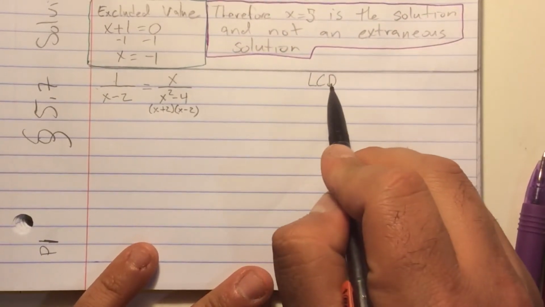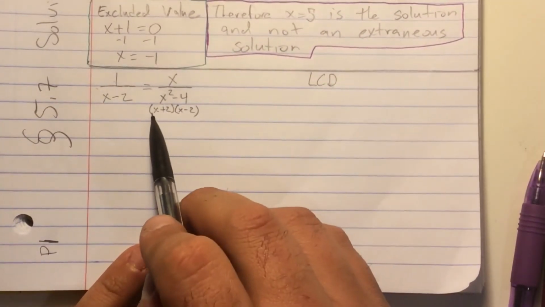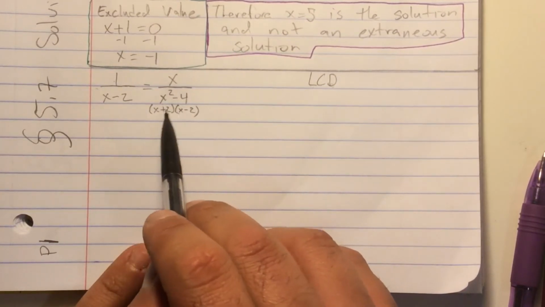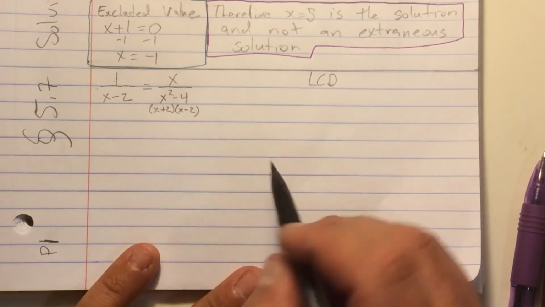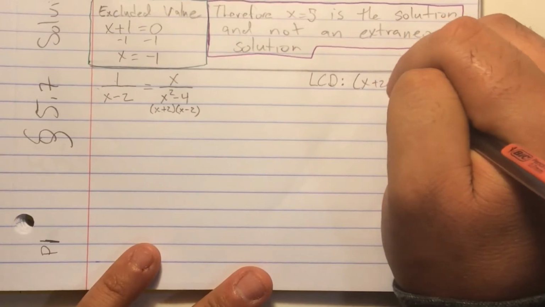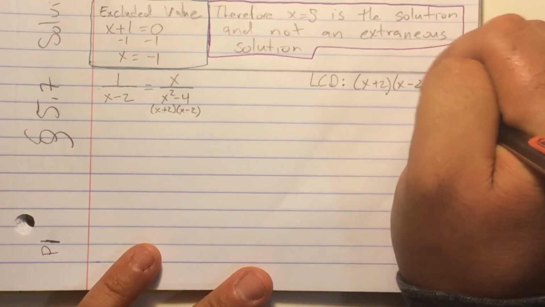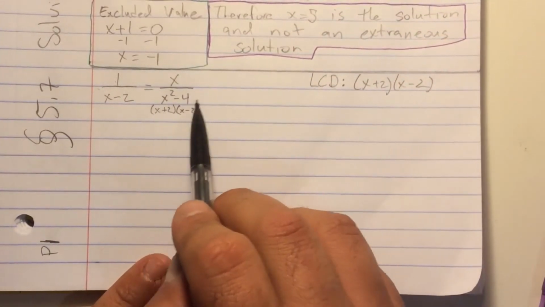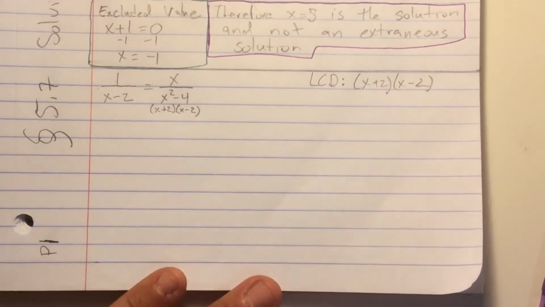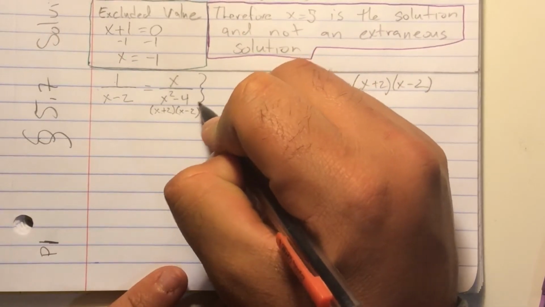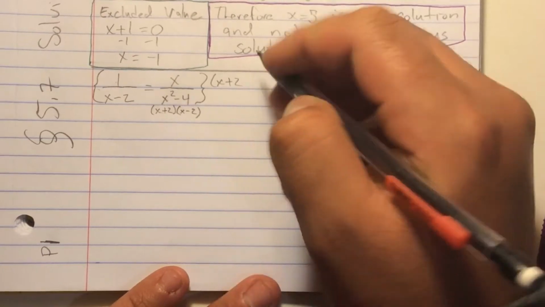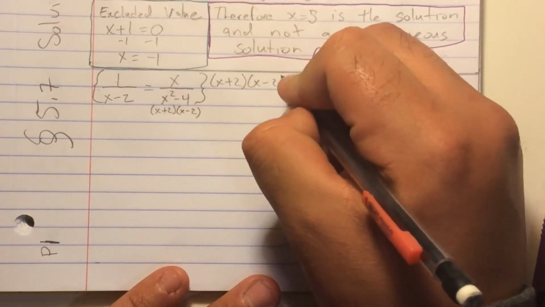So when we're looking for our LCD, lowest common denominator, we know it's going to be x plus 2 and x minus 2, because the x minus 2 is shared here, and the only thing this has extra that this doesn't have is our x plus 2. So our lowest common denominator here is x plus 2 times x minus 2. I mean, it also is x squared minus 4, but it's nice to have this here because when we multiply it through, like we did in the last one, we're going to multiply this whole expression by x plus 2 and x minus 2.